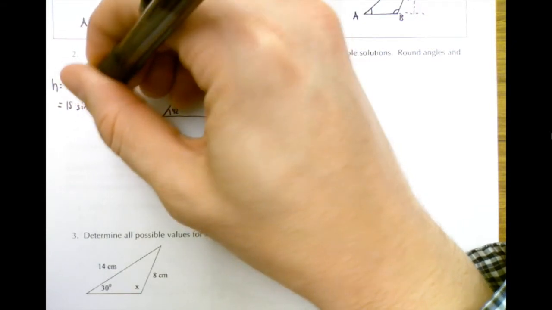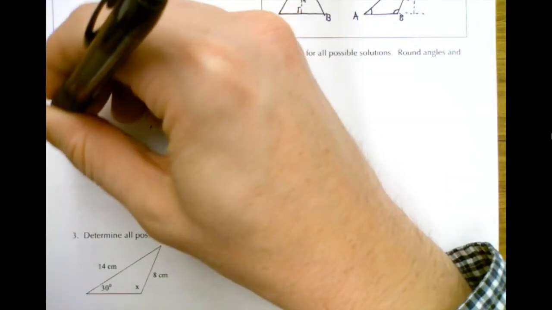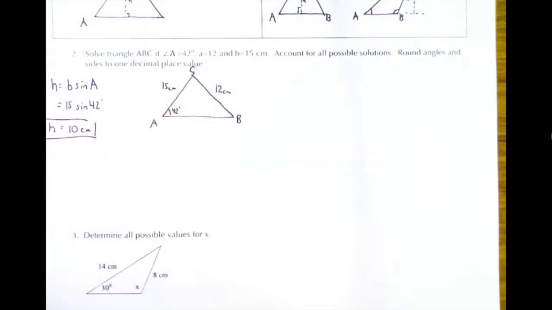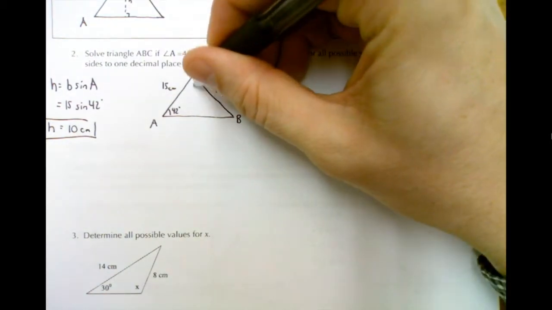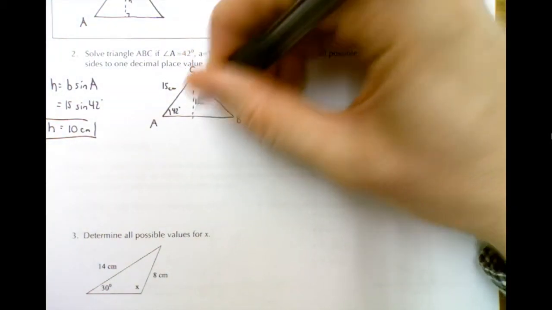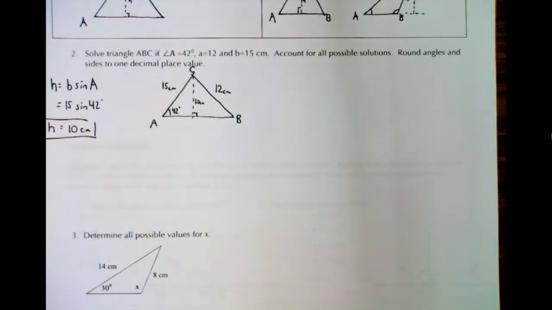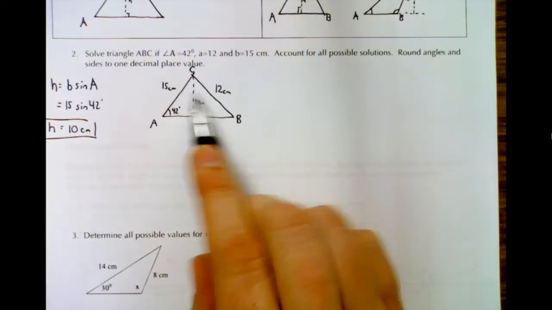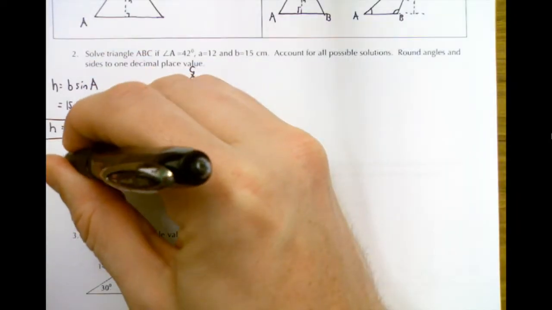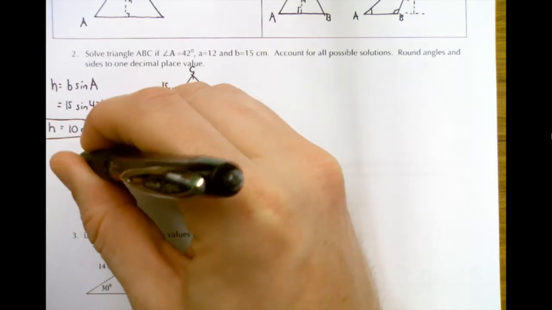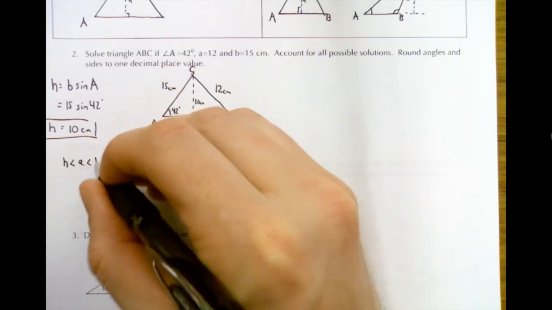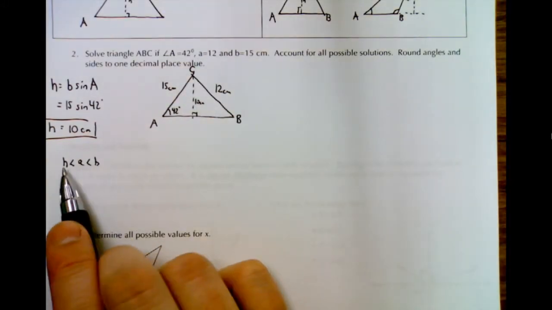So let's see what we got here. We got 15 sine 42. That's 10 centimeters. Now, if I draw my height on here, there's my height. Let's look at the comparison. Height's the smallest, A's the second smallest, and B's the biggest. B's the biggest, height's the smallest, A is in the middle.